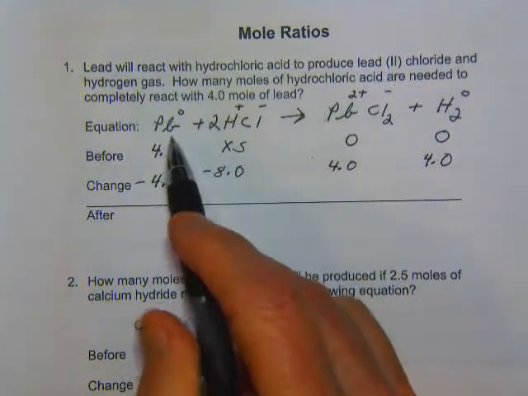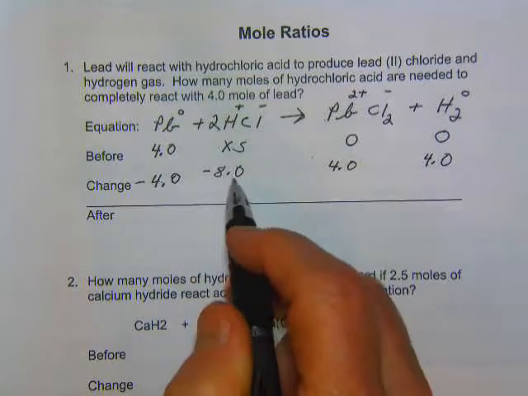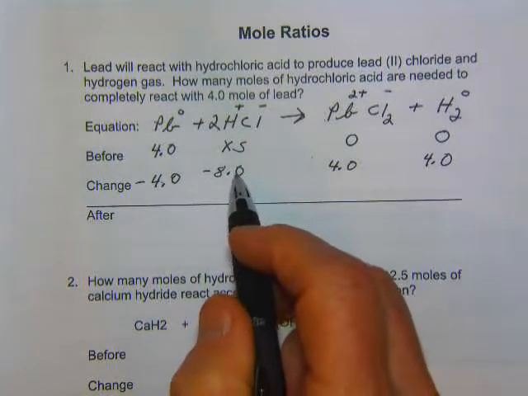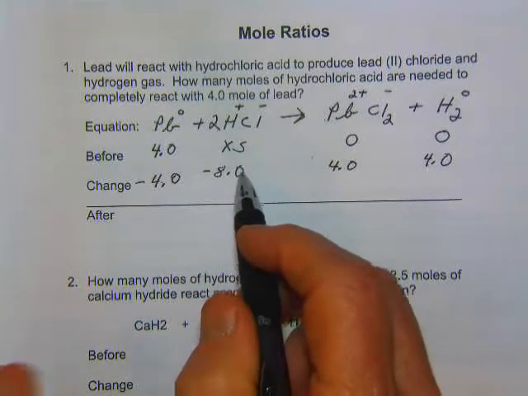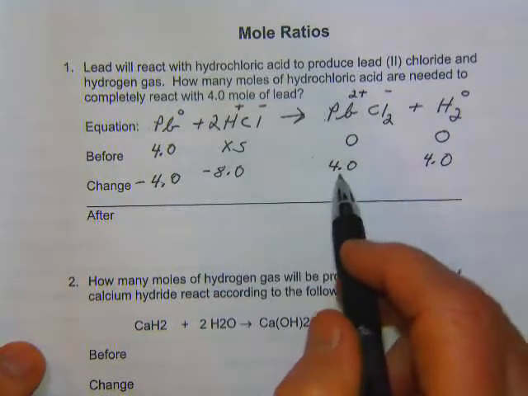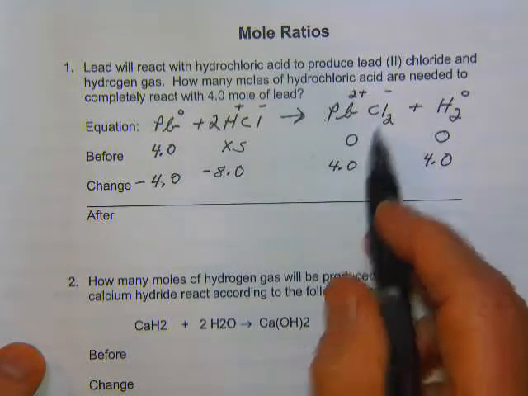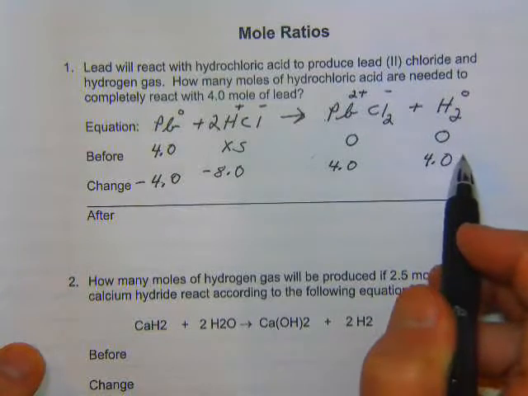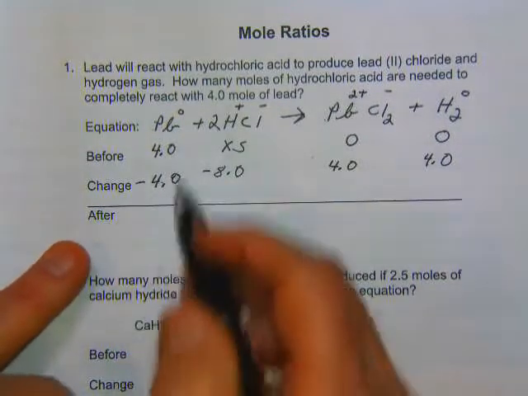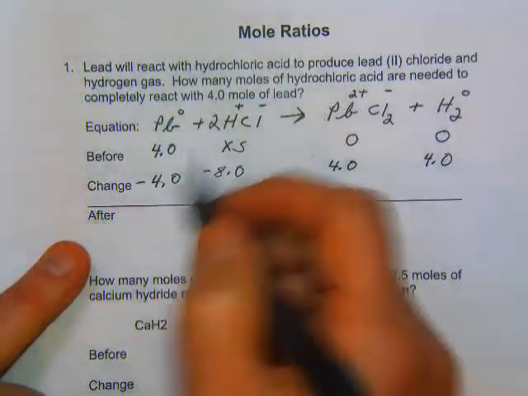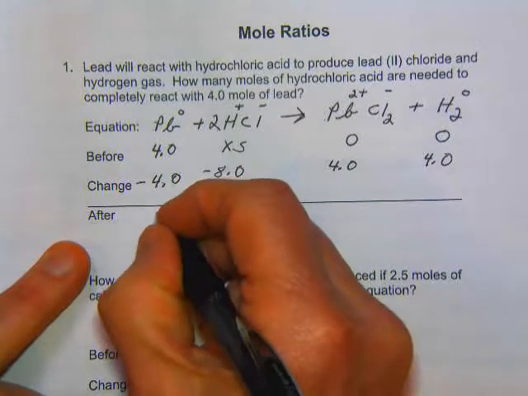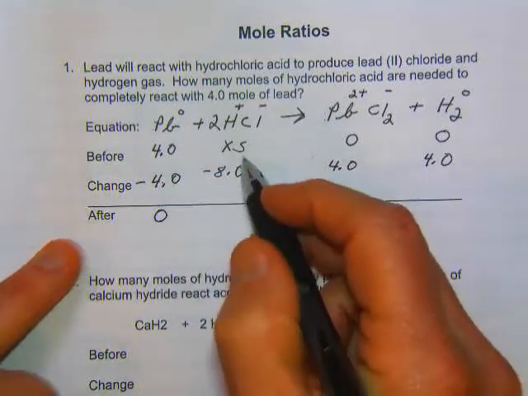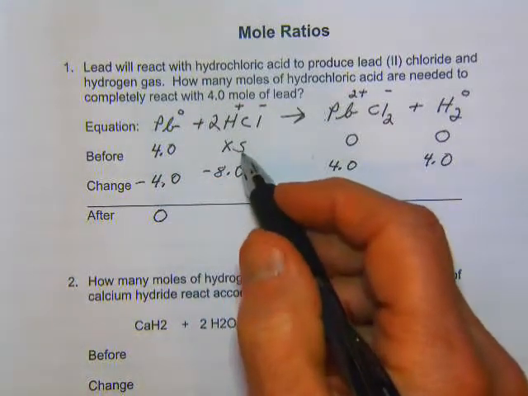We are using all the lead. It takes 8 moles of hydrochloric acid, which is really in excess, to give us 4 moles of lead chloride and 4 moles of hydrogen gas. So the after, we used up all the lead. This is really an excess.